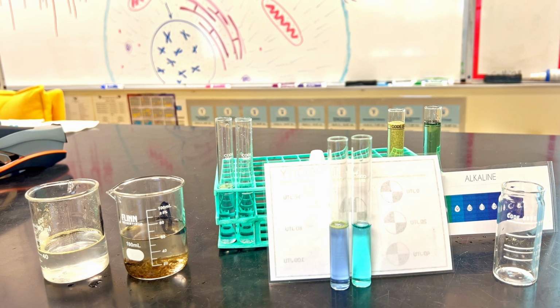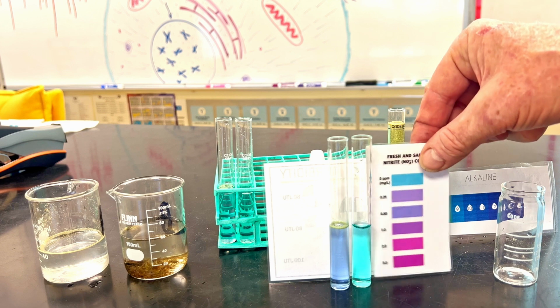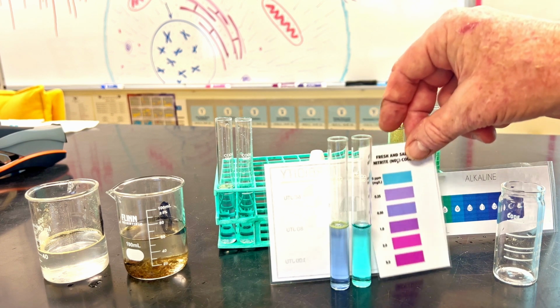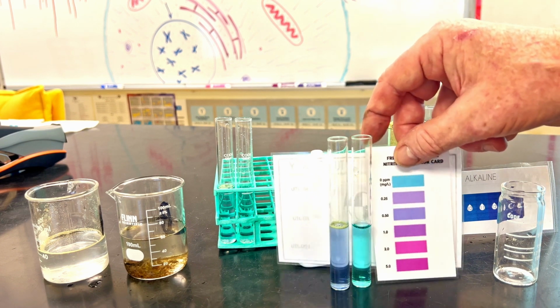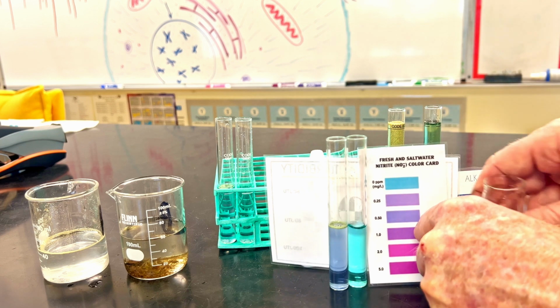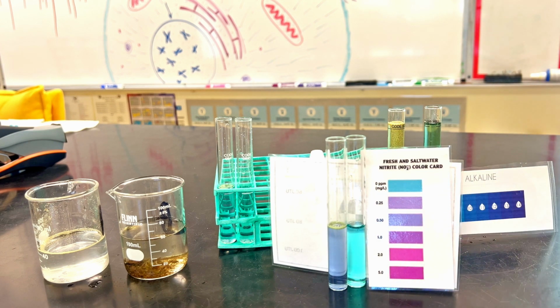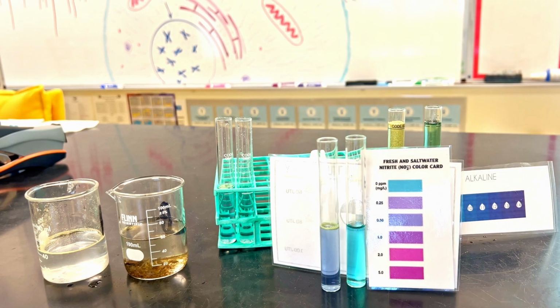And here is our color chart for the nitrites. Everything's propped up well so you can see it. So now we have our different colors, and you can make your determination from them of what the parts per million are. So there we go for our data.